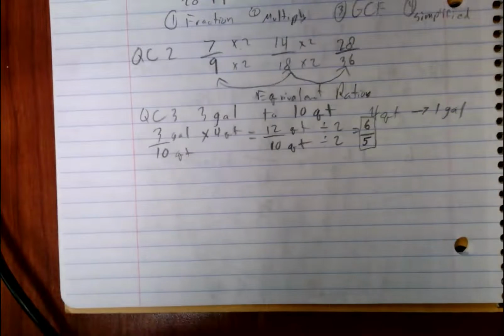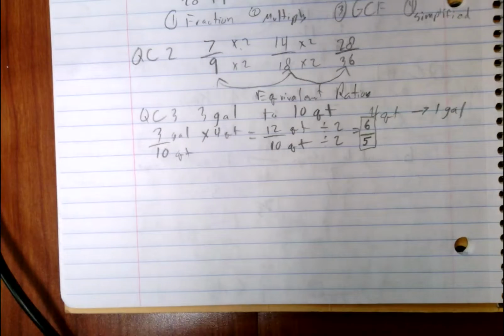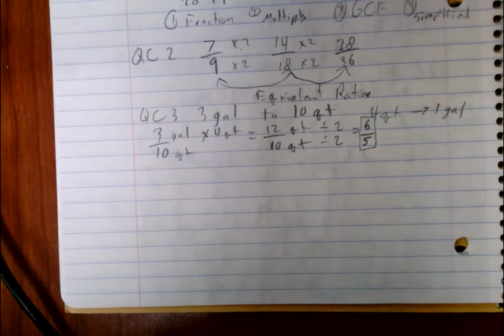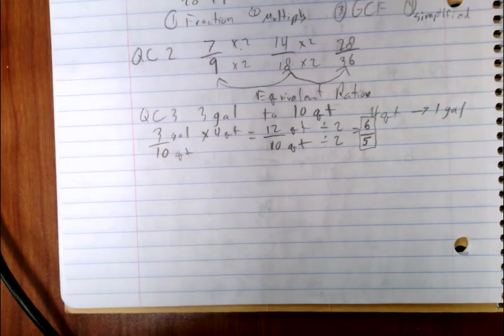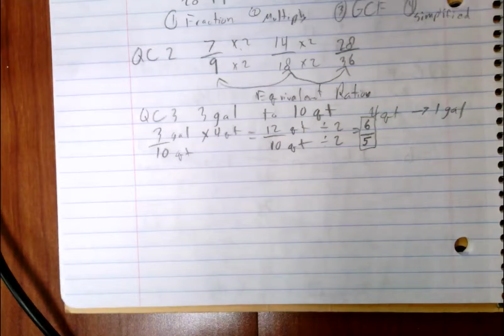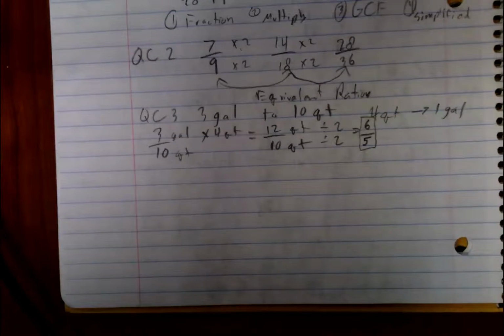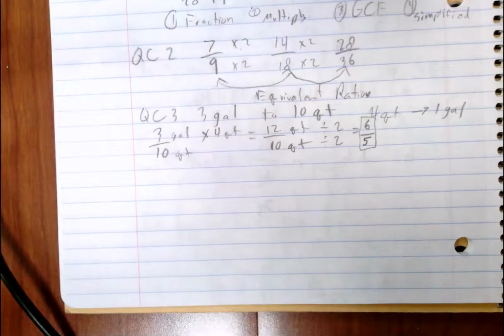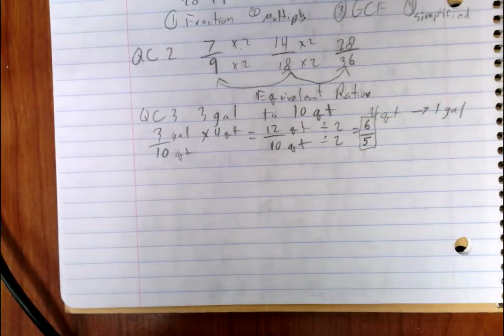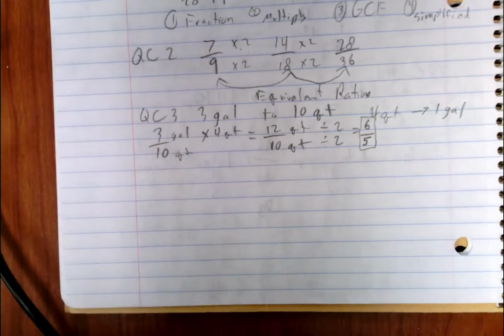First we wrote ratios. Second, we wrote equivalent ratios. And now we are going to compare ratios, using decimals to compare the ratios.